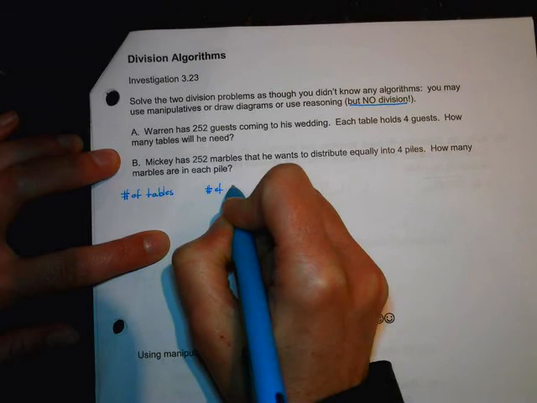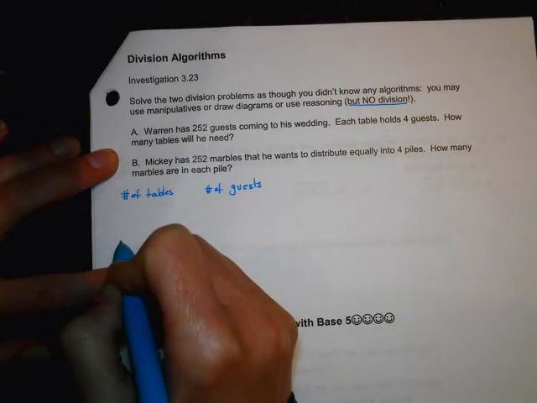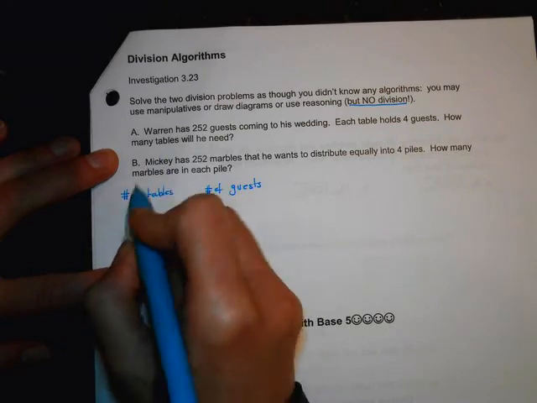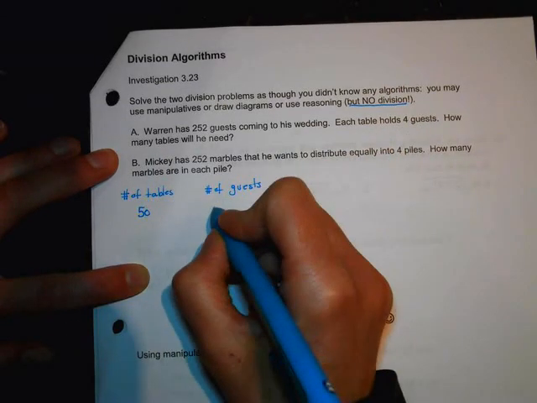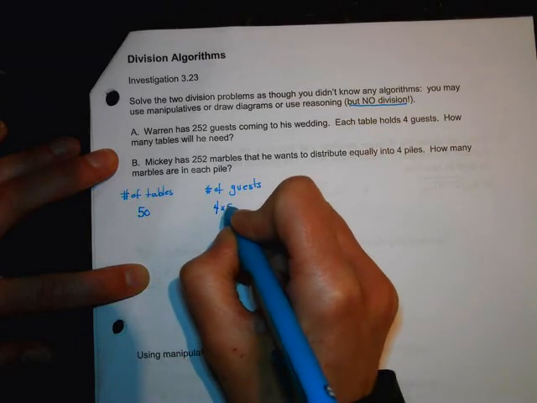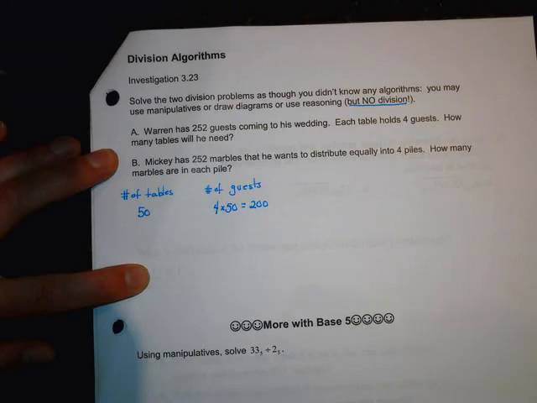All right, so let's just say we have 50 tables. We can hold 4 guests at each table. So that's going to give us 200 guests. So I need more tables, right? So maybe we'll go up to 60 tables.